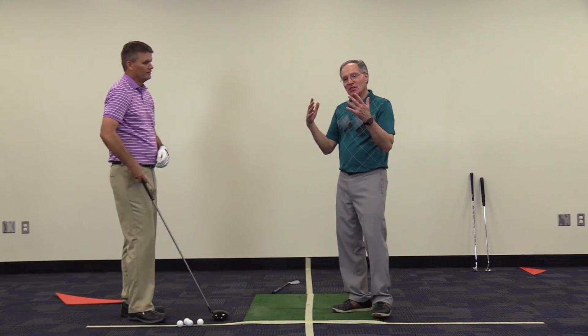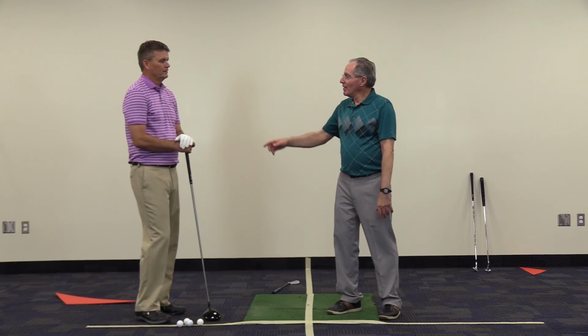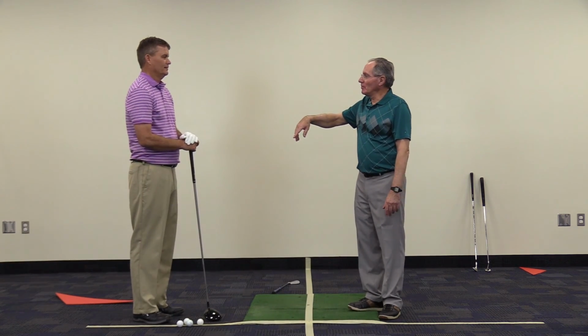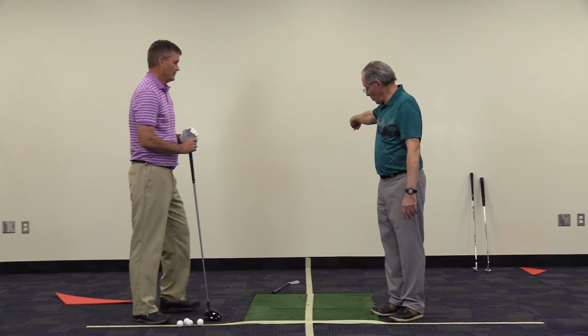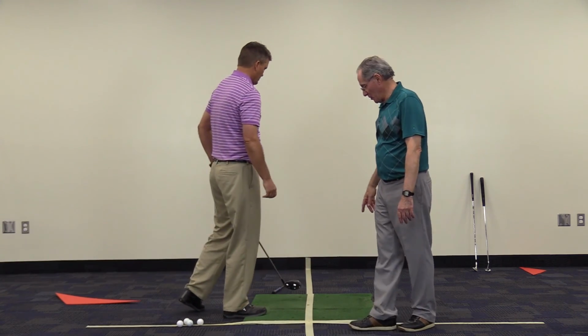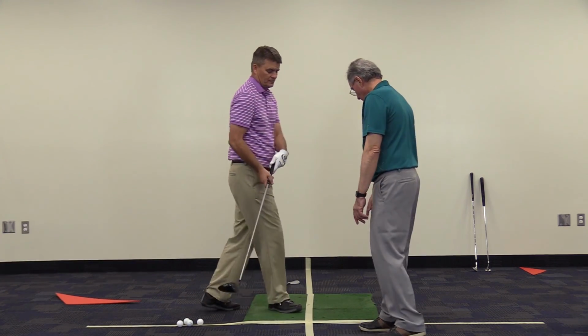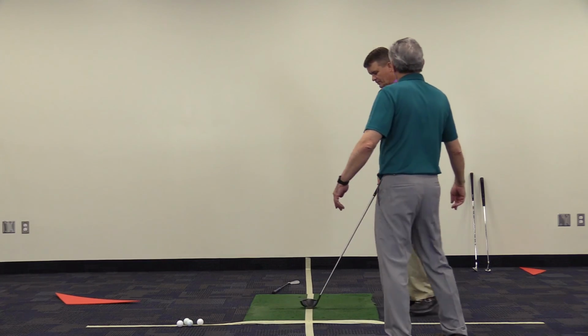And as I said, there is no fixed position. Now, I want you to face that wall, get to your end backswing position, standing this way. Because I want to force him to go a little further.